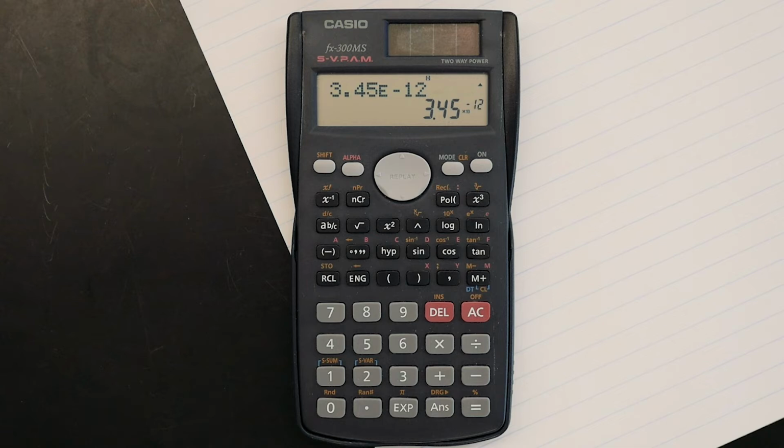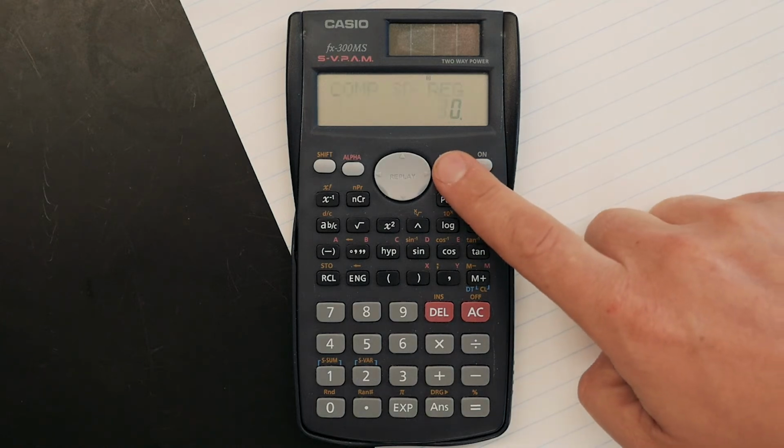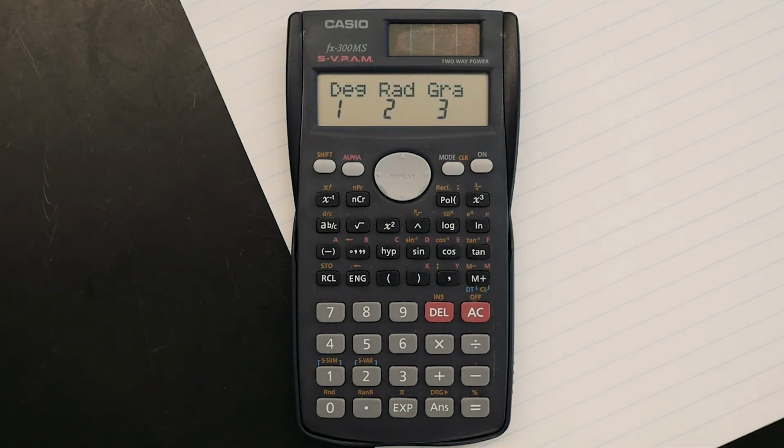Your calculator also has the ability to do calculations in any one of the 3 angular units, such as degrees, radians, or gradians. All of the work you'll be required to do for this class will use the degrees setting, but this can be changed, or changed back if you mistakenly end up in radians, by pressing the Mode button twice, and then selecting the appropriate key, 1 for degrees, 2 for radians, or 3 for gradians.